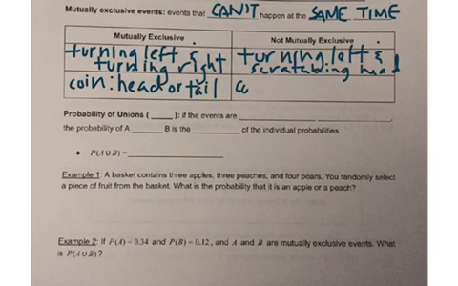Let's talk about a deck of cards. If I draw a card, getting a king or getting a heart. Those are not mutually exclusive because I could get the king of hearts. So therefore, they could happen at the same time. So they're not mutually exclusive.